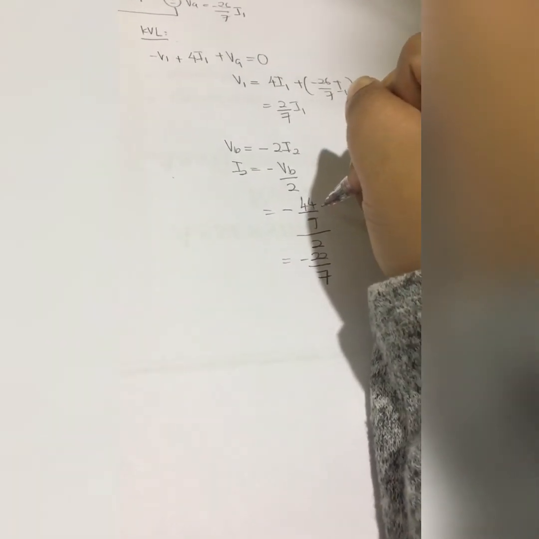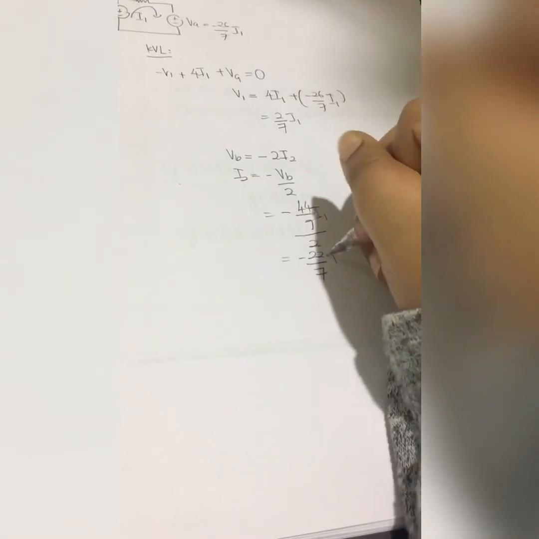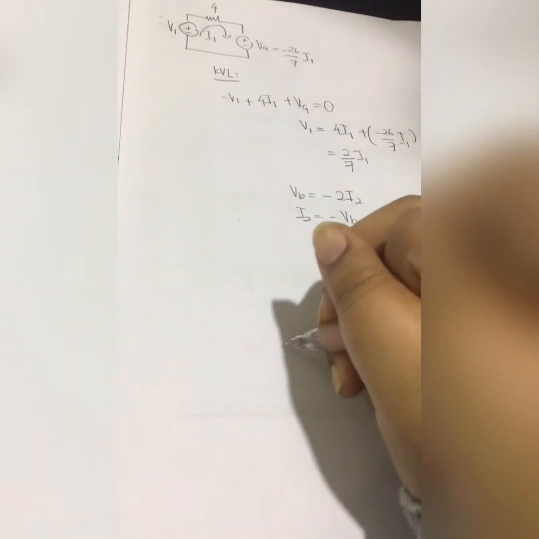Okay, so once you get the value for V1, oh, I forgot to put I1 here. So VB is actually 44 over 7 I1. So here should be I1. Okay, and we can calculate what is H11. H11 refers to V1 over I1. So we already calculated V1 here, which is equal to 2 over 7 I1, so you get 2 over 7 here. So the unit should be ohm.